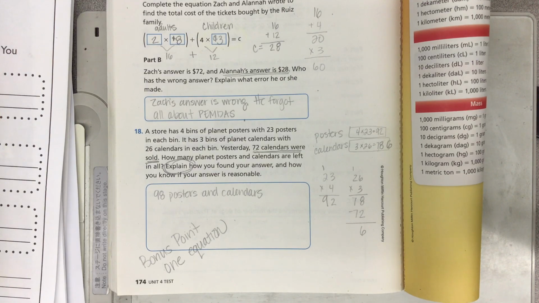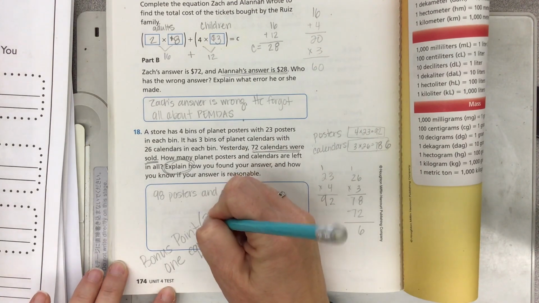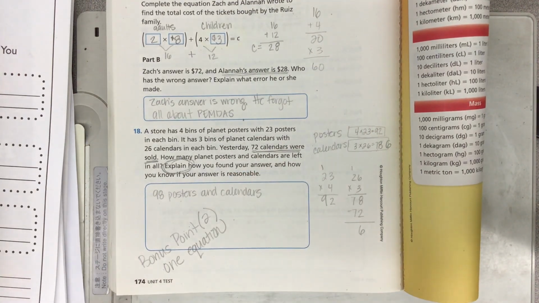Yeah. This is a double bonus. No, it's not. It's just evil. How about just 2 points since it's so hard to put together. Sure. Yeah, 2 points. Yes. I'll give you 2 bonus points if you can come up with one equation that shows the whole process. You are brutal.